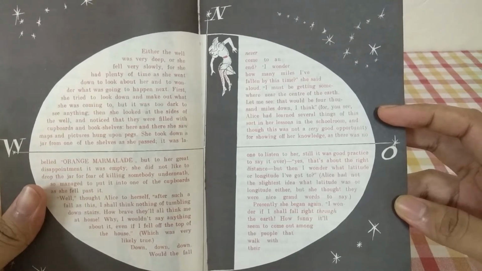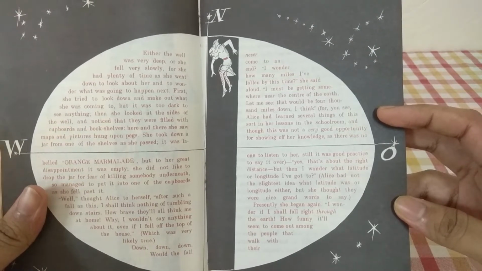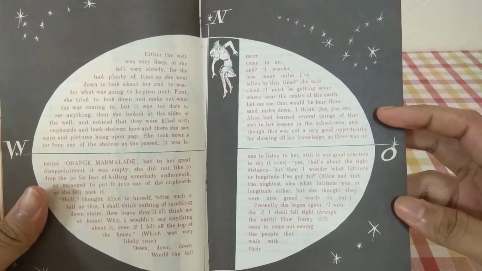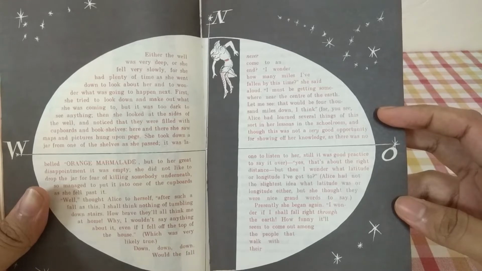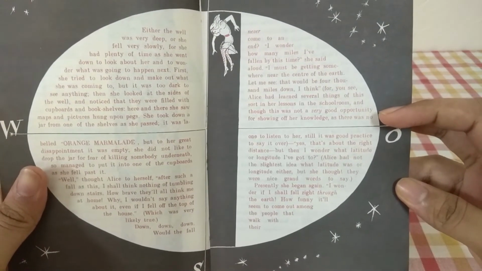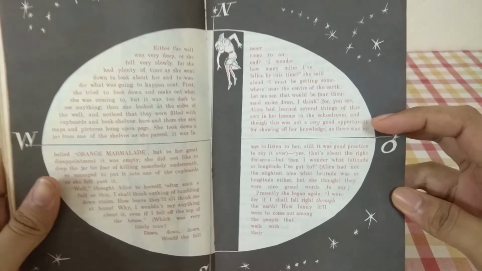"Yes, that's about the right distance. But then I wonder what latitude or longitude I've got to." Alice had not the slightest idea what latitude was, or longitude either, but she thought that they were nice, grand words to say. Presently she began again.